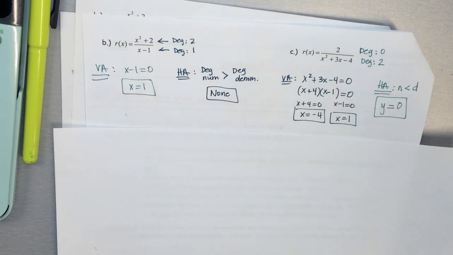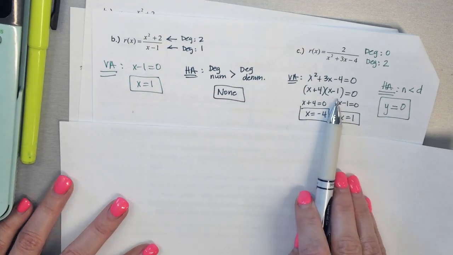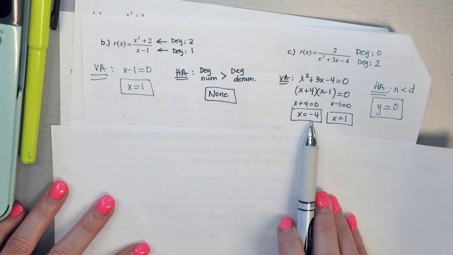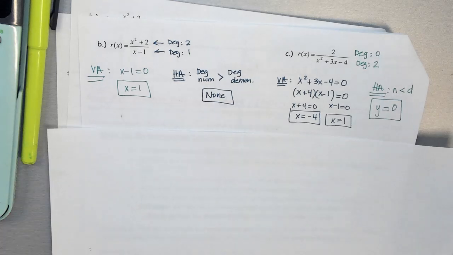Okay, for part C, you did have to factor. So when you factored, you should get x plus 4 and x minus 1. So when you solve, x equals negative 4 and x equals positive 1, those are going to be your vertical asymptotes. If you have a constant, the degree is 0. The degree of the denominator is 2, which means the degree of the numerator is less than the degree of the denominator. So y equals 0 is going to be the horizontal asymptote there. Okay, any questions for me on B and C?